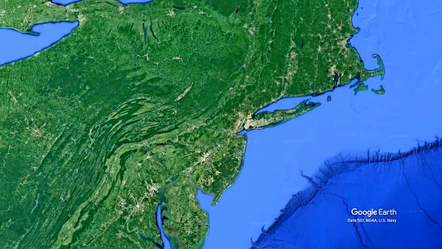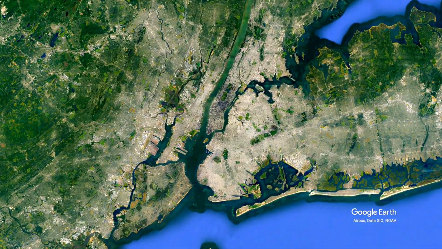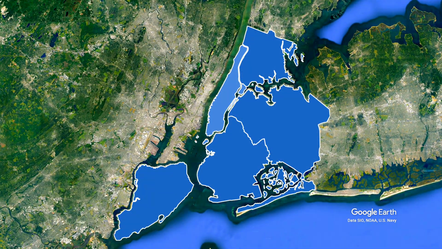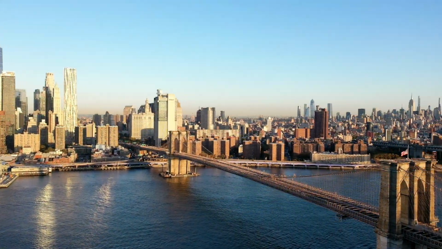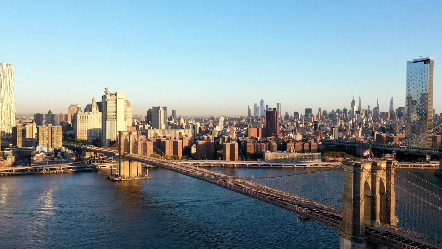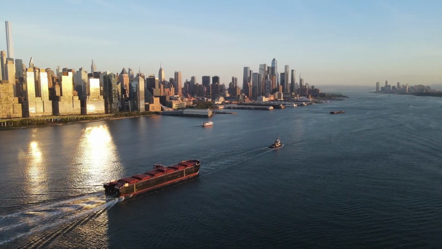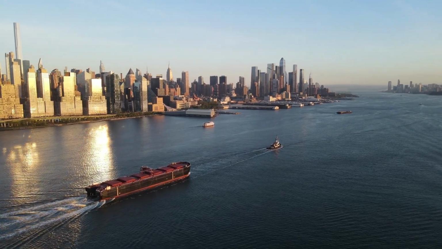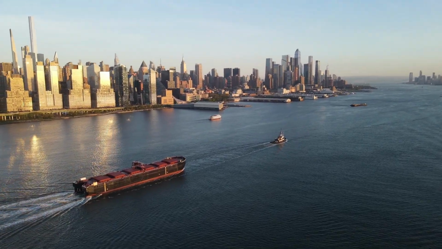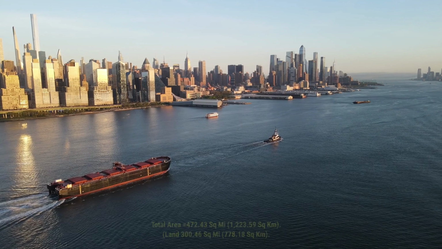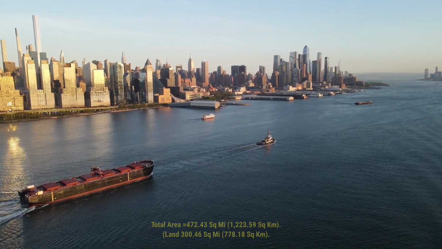In the northeastern part of the United States, on the southern tip of the state of New York, lies New York City, the largest city in the United States by both population and economy. Situated at the mouth of the Hudson River, on one of the world's largest natural harbors, New York covers a total surface area of roughly 472 square miles.